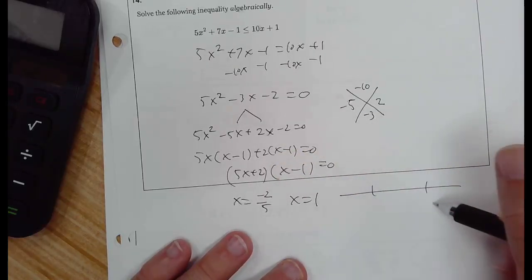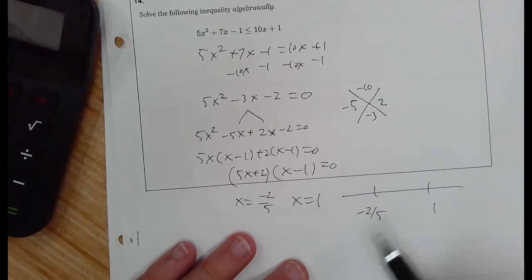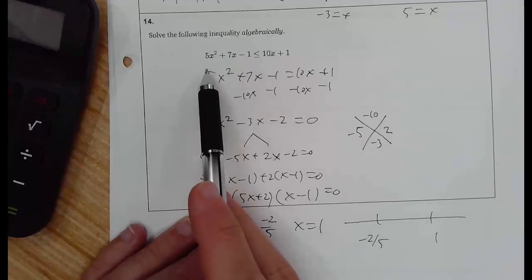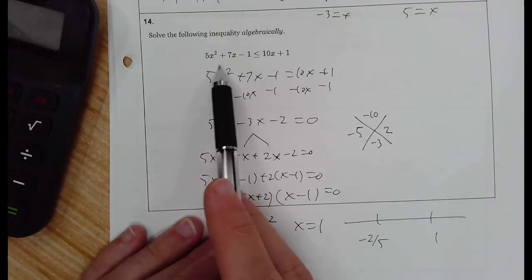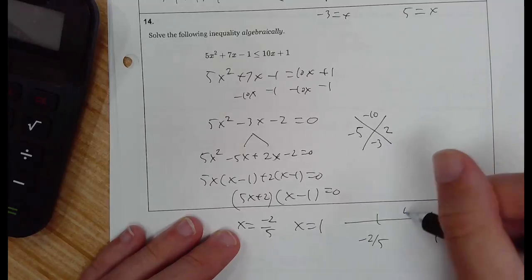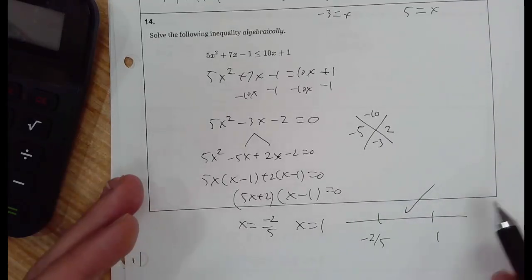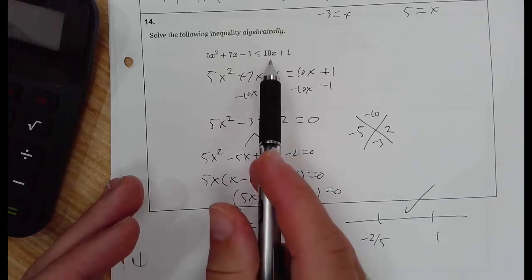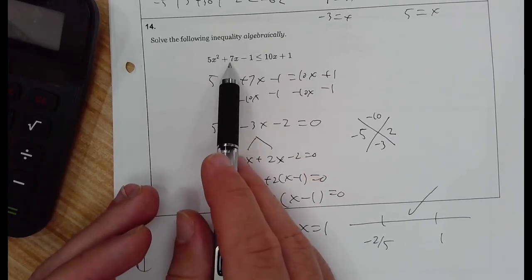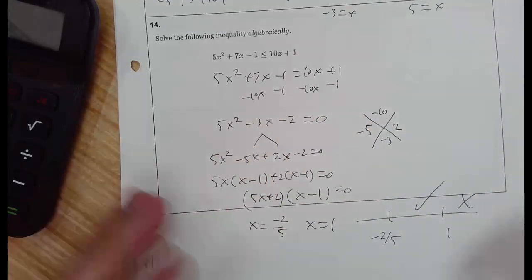All right, so we put the 1 down, 1 and negative 2/5, and then we plug in, right? So like plug in a 0. You can take a 0 and plug it back into the original. If you plug in a 0 here, you're going to get negative 1 is less than or equal to 1. Yes, that's true, so we would check that. Okay, plug in like a 10, right? I like 10, it's a nice number to deal with. Well, that's 101 on one side, but then you've got like 570 or 569 on the other. That is not less than, so not true.